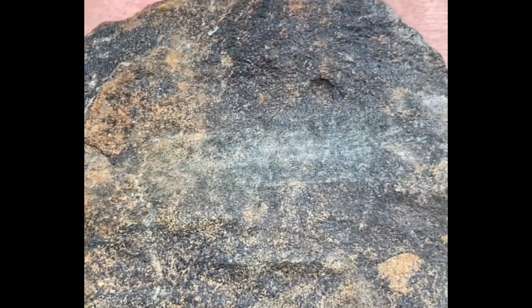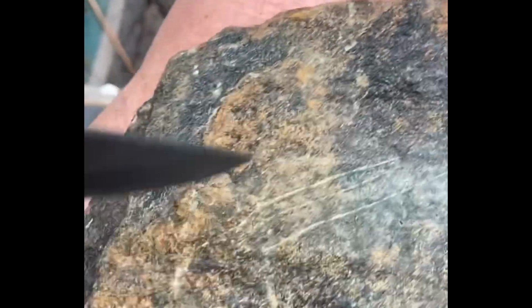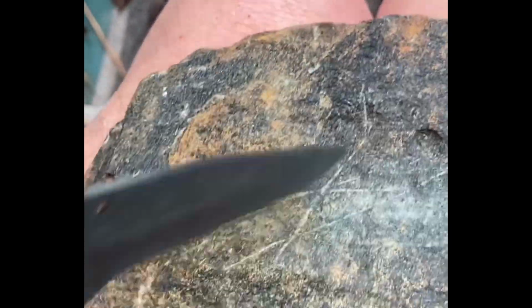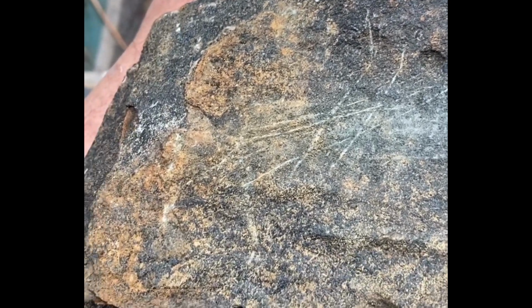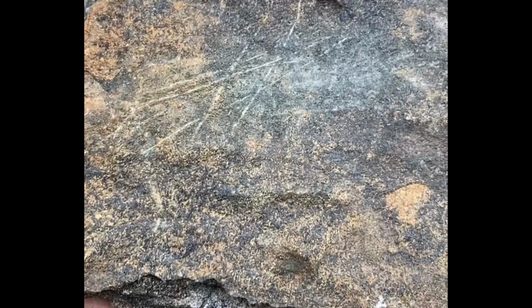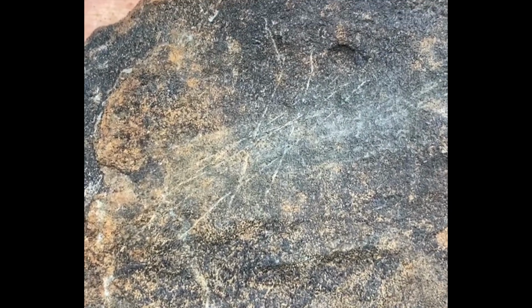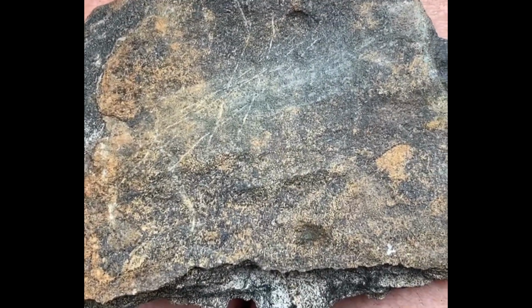And a knife ought to scratch the heck out of this stuff. And it does. The knife might be able to scratch hornblende, but probably not as easily as it's scratching this. So, a metamorphic rock, foliated. That means it's kind of flat. It's got metamorphic banding in it. A lot of biotites. What are we going to call it? Righto, biotite gneiss. Biotite gneiss.